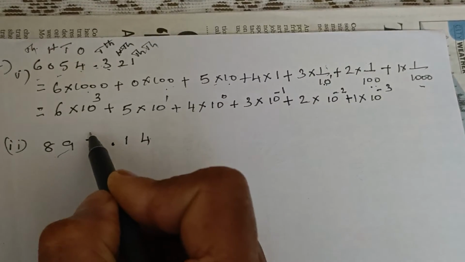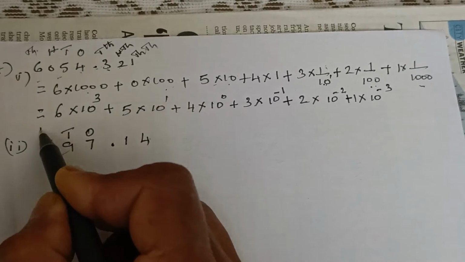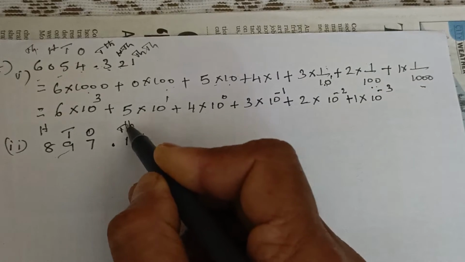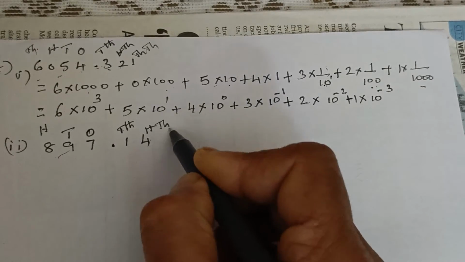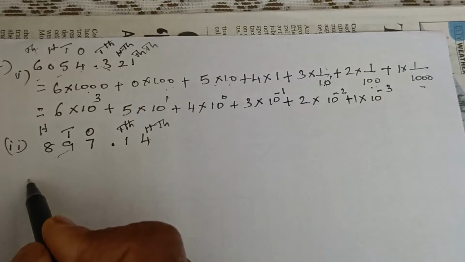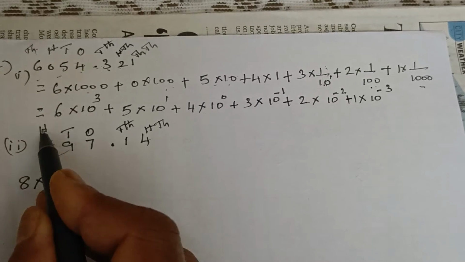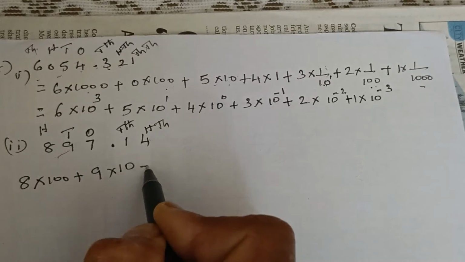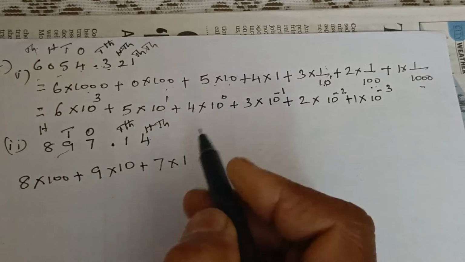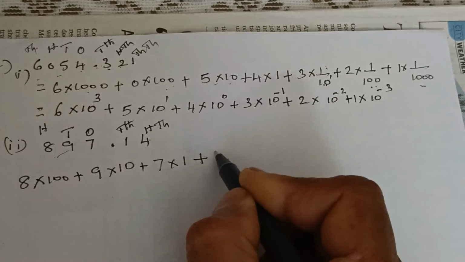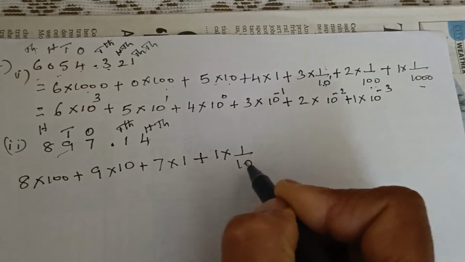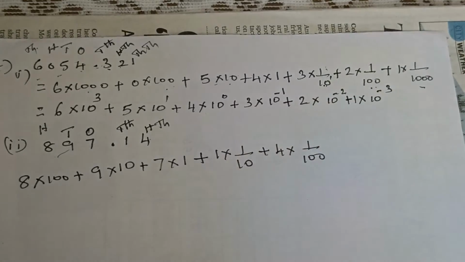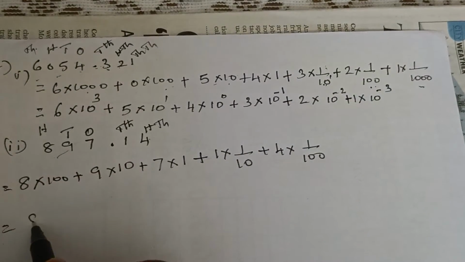First, write the place values. Ones, tens, hundreds. That's all over. After the point, tenth, TTH, hundredth, HTH. Now, starting from highest place value, 8 into which place? 100. Plus 9 into 10. Plus 7 into 1. Plus 1 into 10th, 10th means 1 by 10. Plus 4 into 100th, means 1 by 100. That's all. Now we'll rewrite it using power.